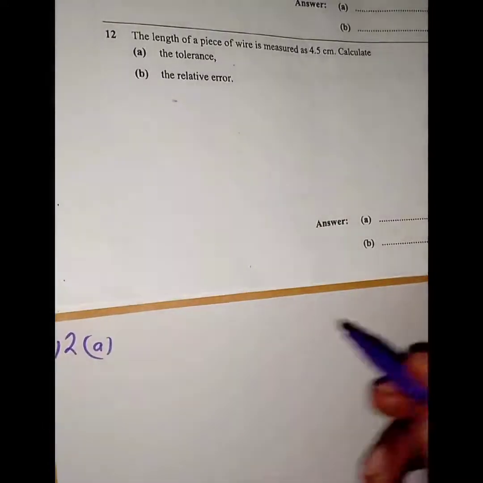Question 12 says the length of a piece of wire is measured as 4.5 centimeters. Calculate the tolerance. So this topic is under estimation. So now look at this measurement. This one we call the true measurement, right? It's a true measurement, which is 4.5.